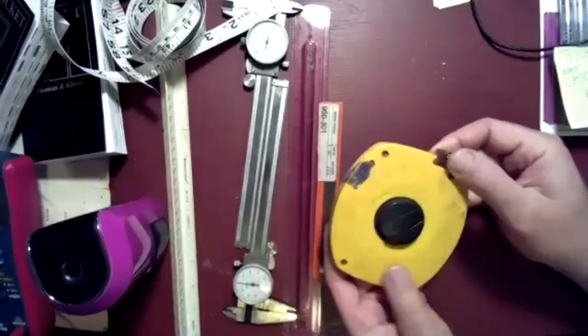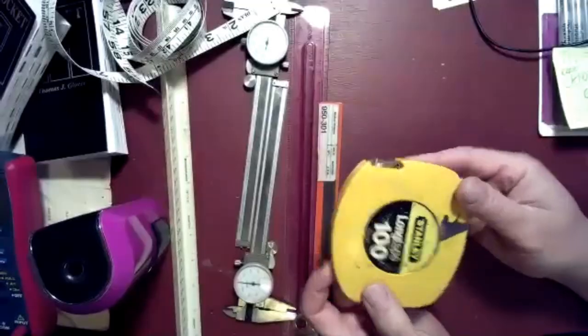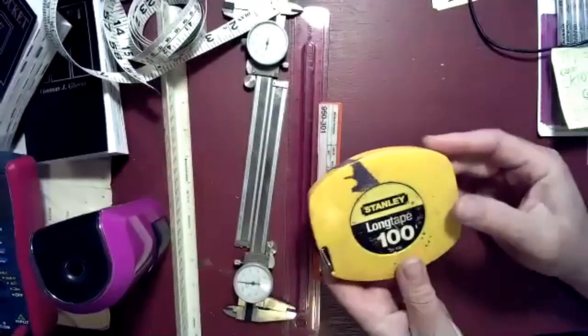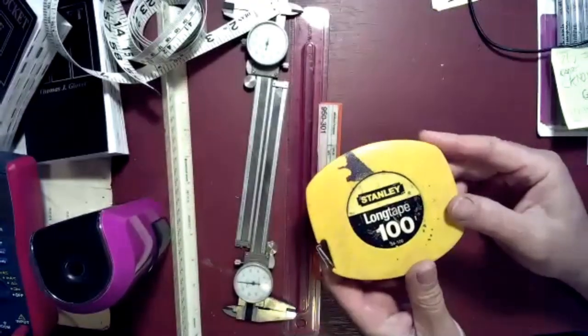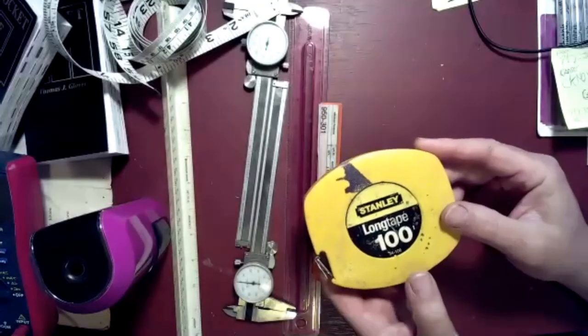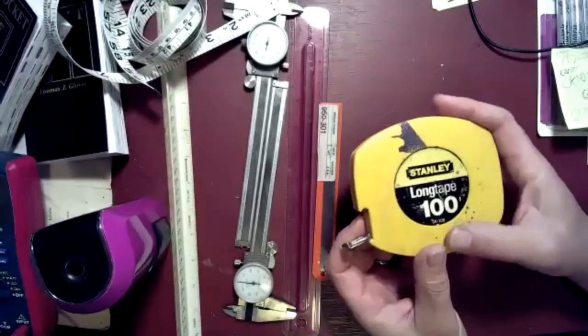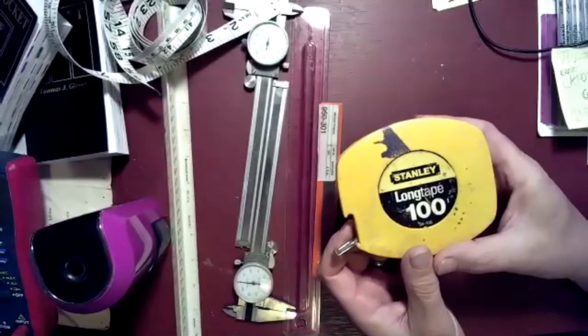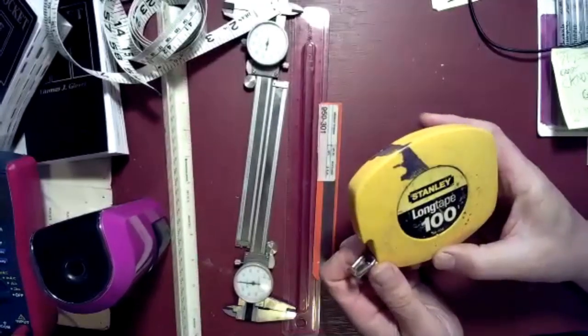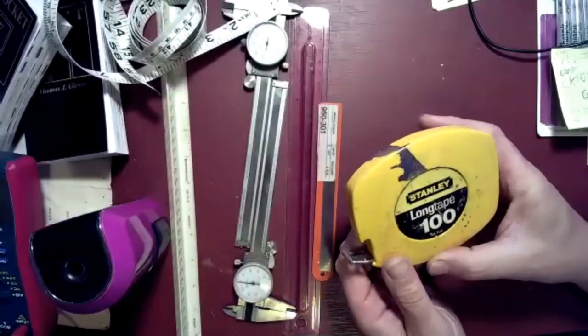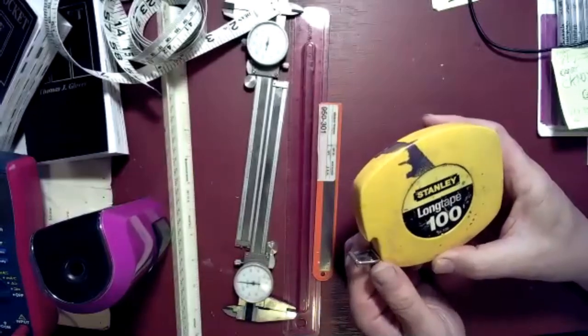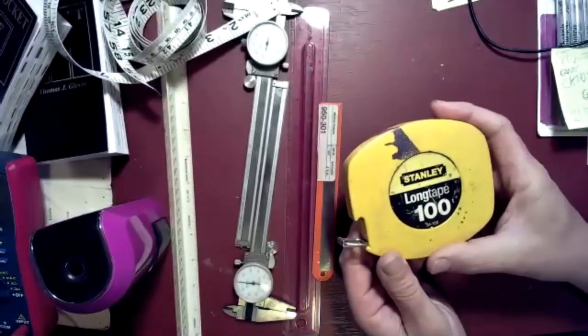This is another example of a tape measure. This is a distance tape measure. In this case, this is a 100-foot Stanley long tape. It's designed to measure distances across floors, outside from corner to corner in a foundation.